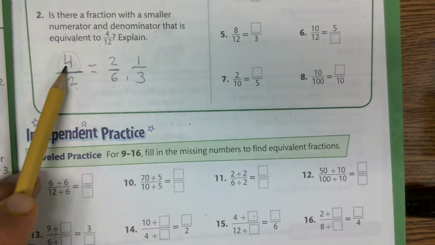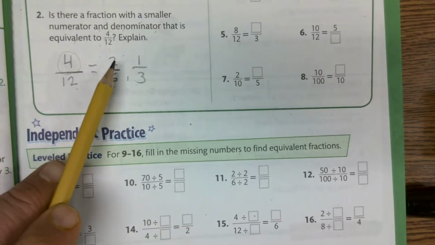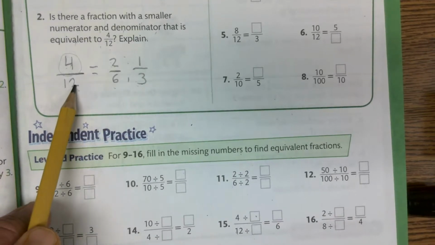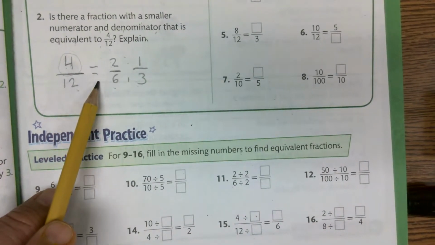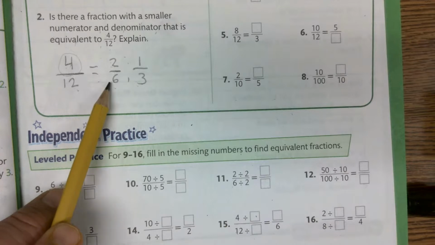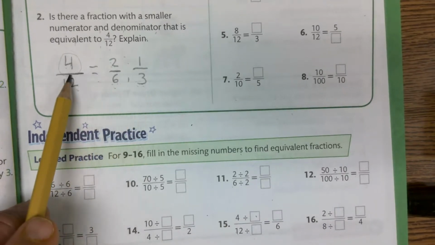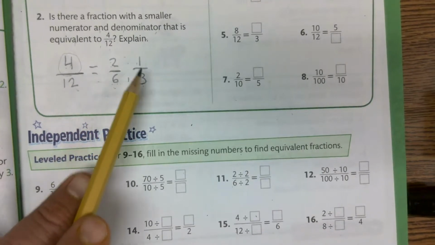I divided. 4 divided by 2 is 2. 2 divided by 2 again is 1. 12 divided by 2 is 6. 6 divided by 2 is 3. 4 twelfths, 2/6, 1/3.